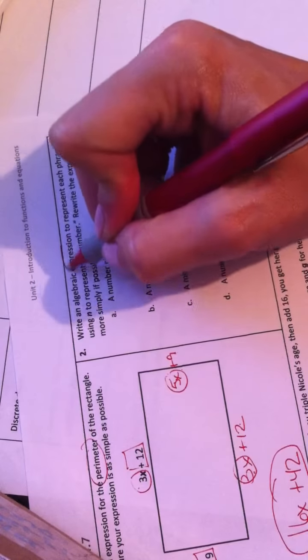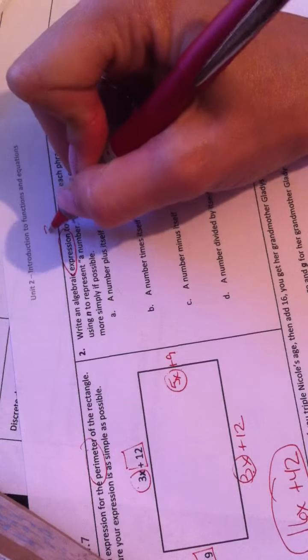Remember what I told you guys. All you have to do is add up all the x's and then add up the numbers by themselves. Make sure you change it to plus a negative every time. We didn't have any minus here, but if there was, make sure we change it to plus a negative. Write an algebraic expression. Remember, does an expression have an equal sign? No, it does not, so no equal sign.